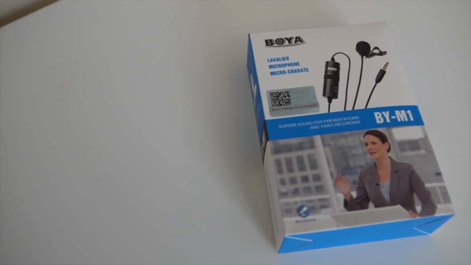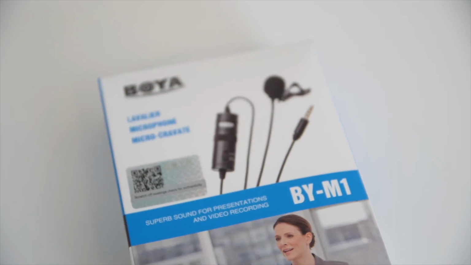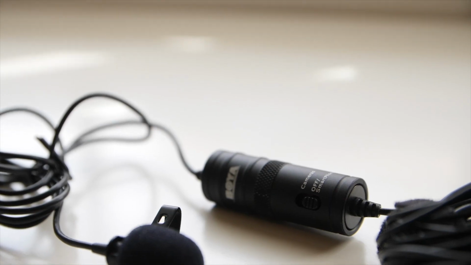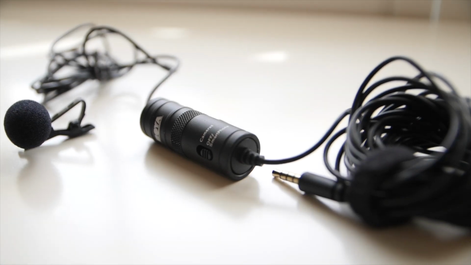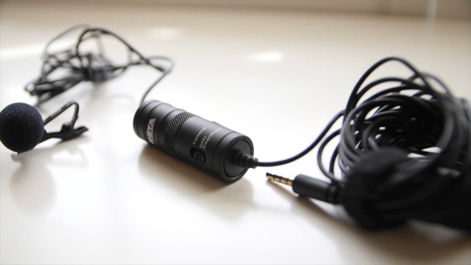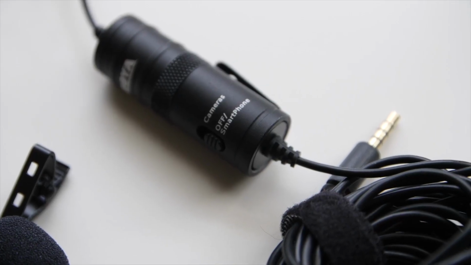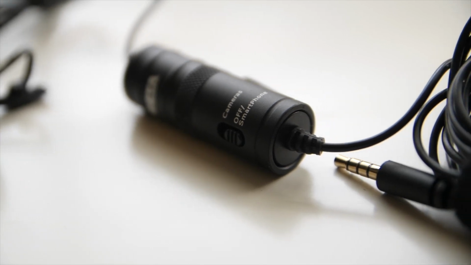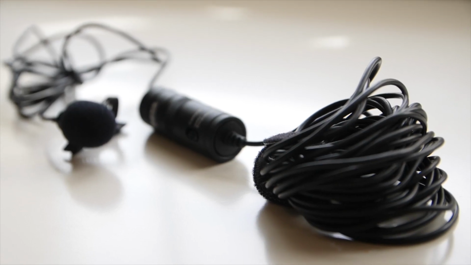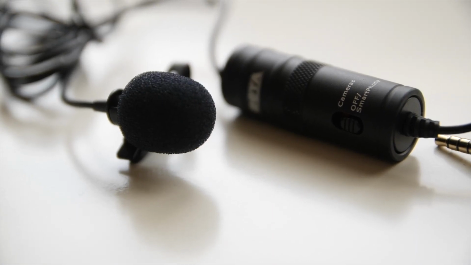First up is this lavalier. This is a tiny little microphone that you pin on your clothes. If you're starting out and are on a budget, I recommend the Boya BY-M1. For 17 bucks, you really can't go wrong. My favorite thing about this is that you can use it for either your smartphone or a camera. Just flip the switch and plug it in. Plus, it has a 20-foot long cable, so if you want, you can sit pretty far away from your camera and still get good audio.